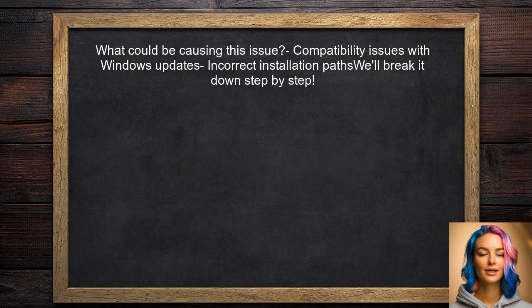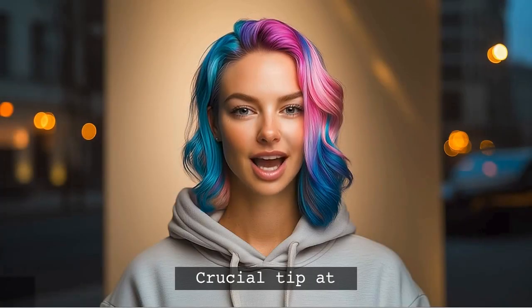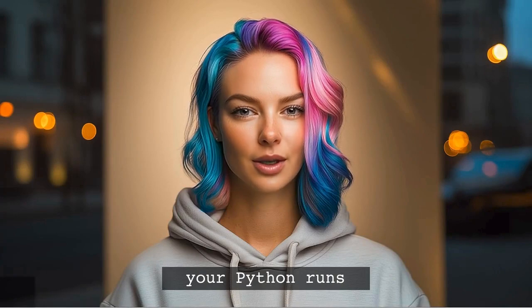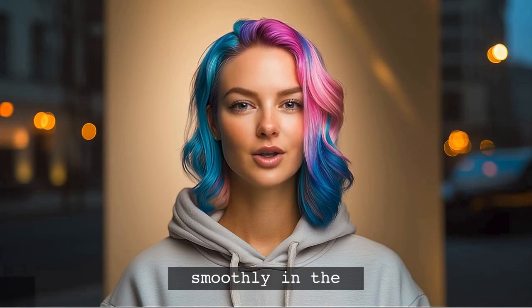So, what could be causing this issue? Often, problems like this arise from compatibility issues with the latest Windows updates or incorrect installation paths. Don't worry, we'll break it down step by step to help you get back on track. And stick around, I have a crucial tip at the end that will help ensure your Python runs smoothly in the future.